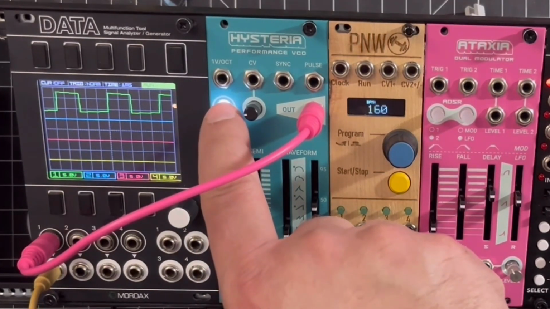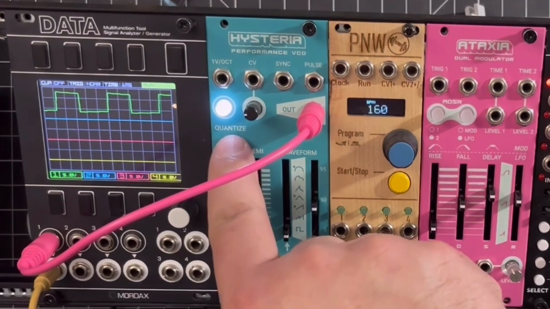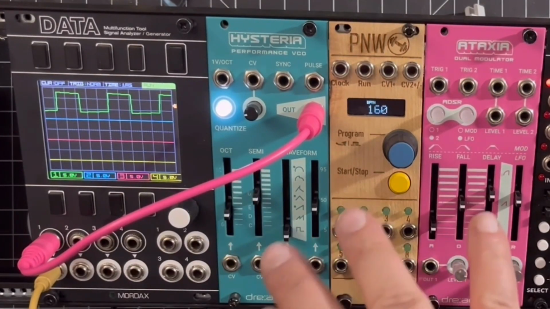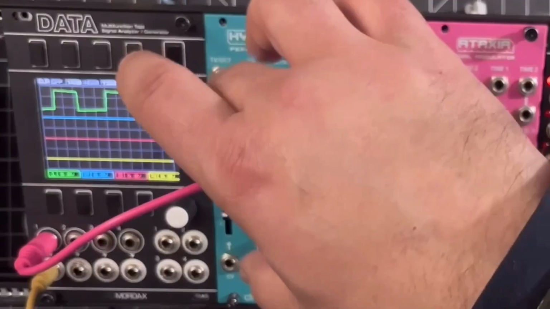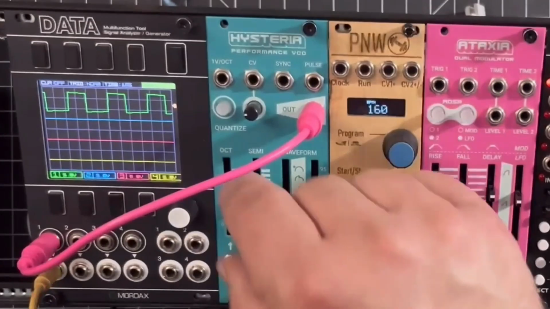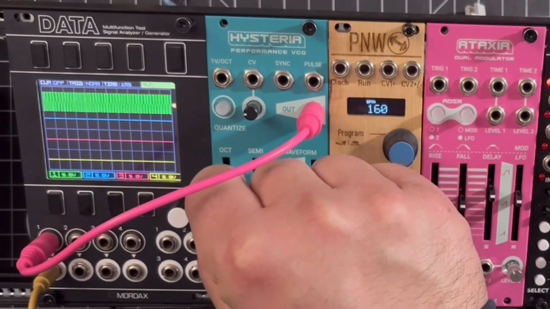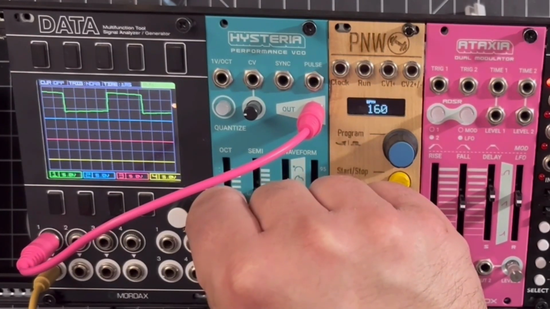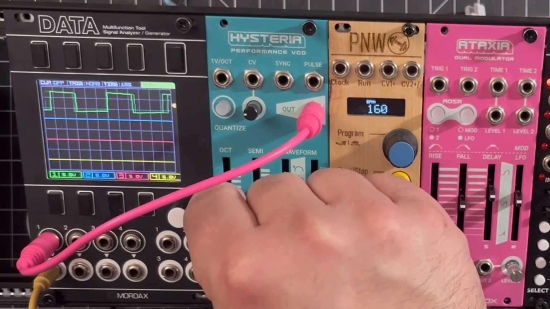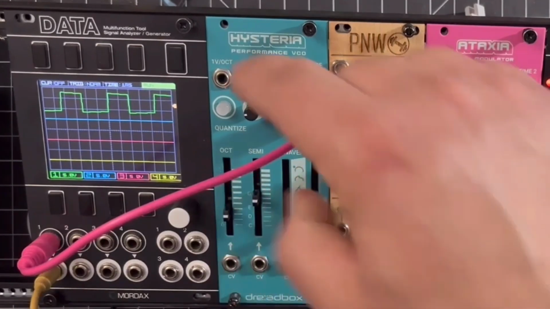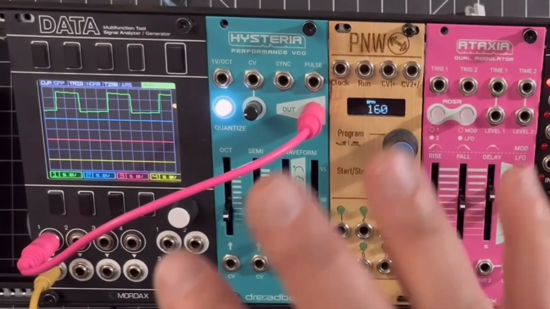If I take the quantization off, which quantized just means that it keeps it within the specific notes that we know. So if I turn it off, you get all the notes, the microtones, the stuff that you can't get on a piano. So this is just how this particular oscillator works. We're going to keep it on quantize because that'll just make it simple.